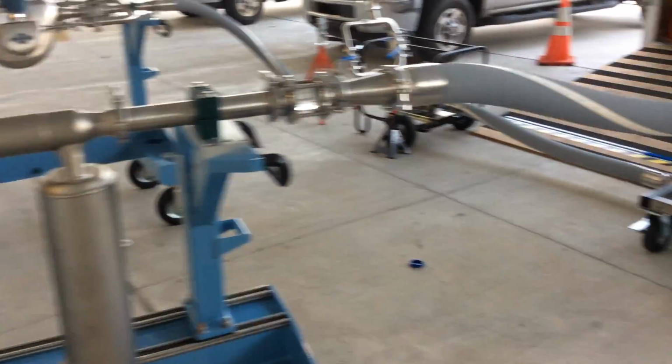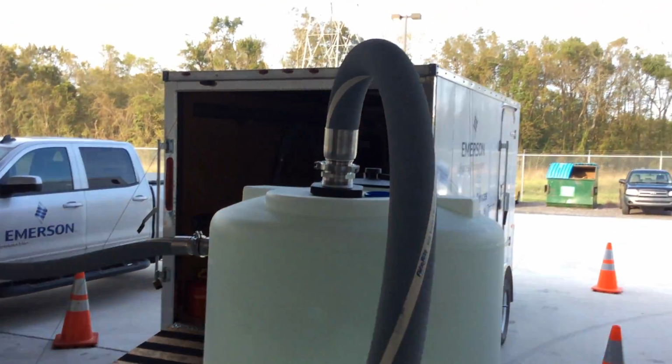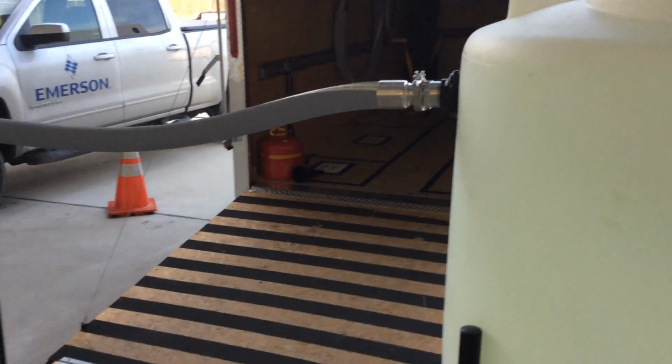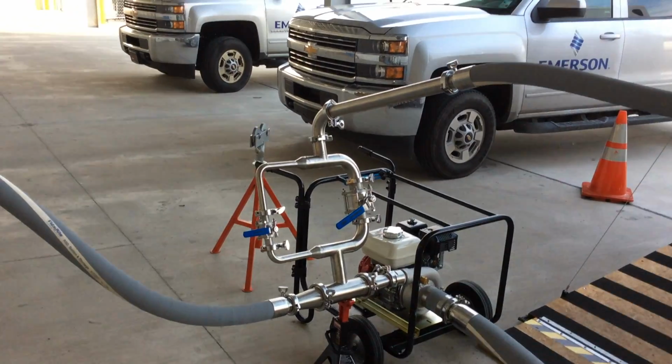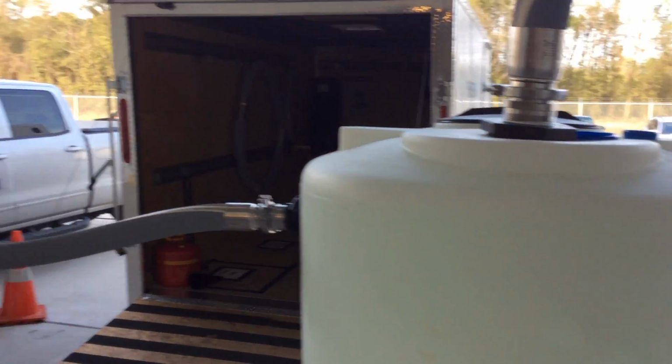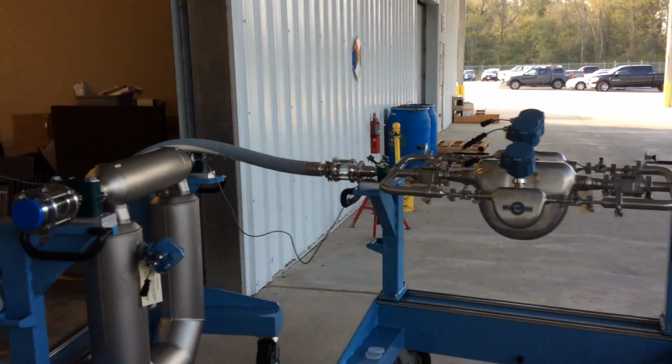Then it runs through here and it goes to the top of this tank. The input to the pump goes to the bottom, and the top of this actually feeds back to where you can reduce the amount of flow going to the instruments.